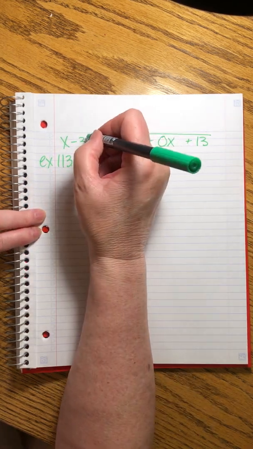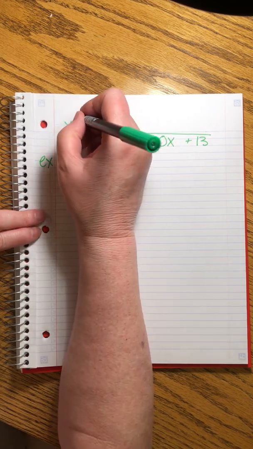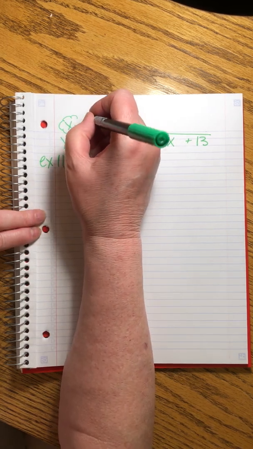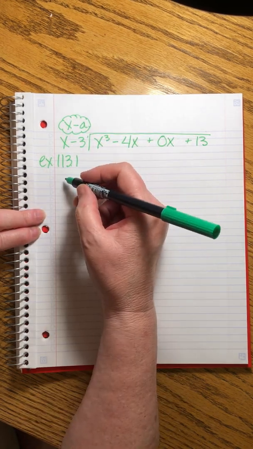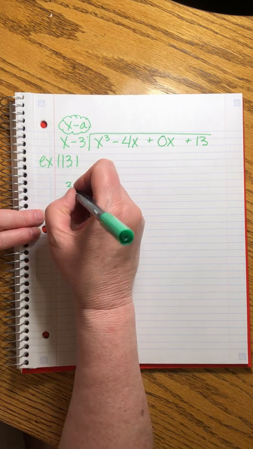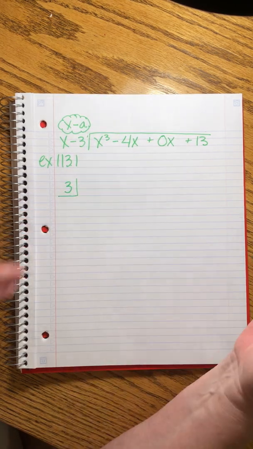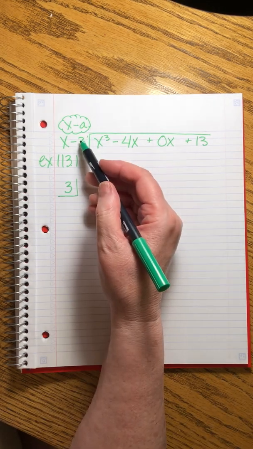I'm going to take this outside expression and consider that x minus a, and I'm going to put a in a little box right here. Now this is a minus 3, so notice that my a, the number I put inside this little box, is the opposite sign of that.